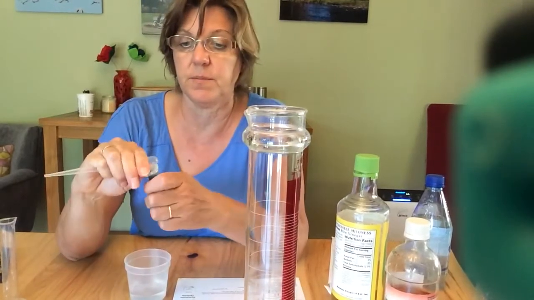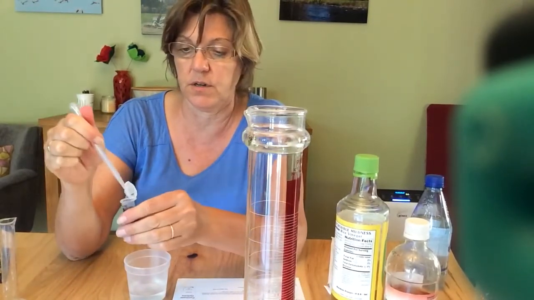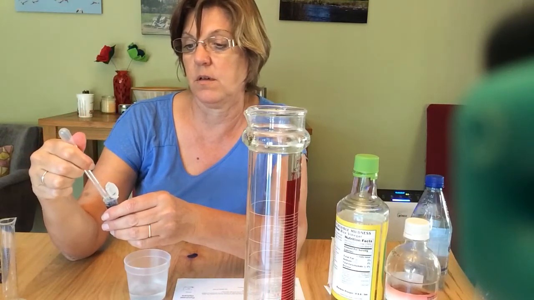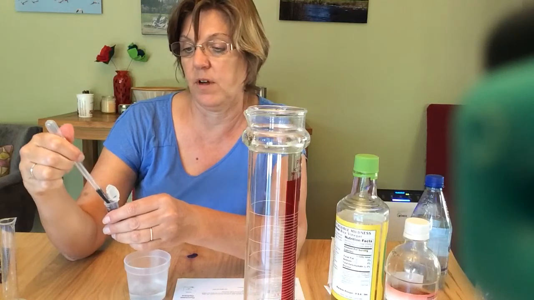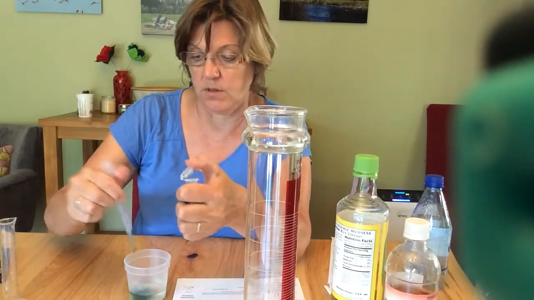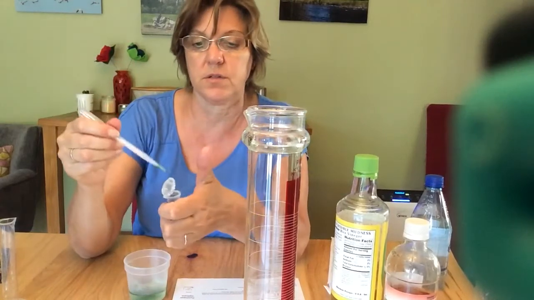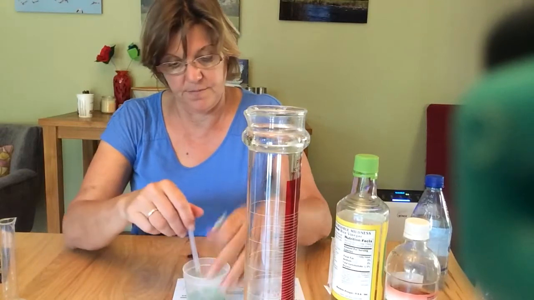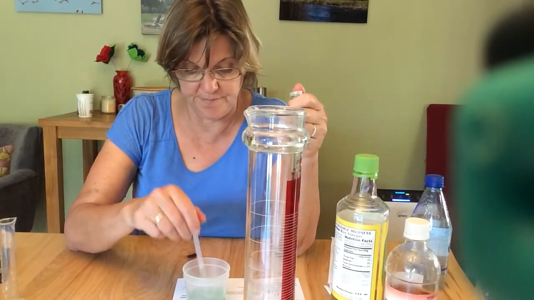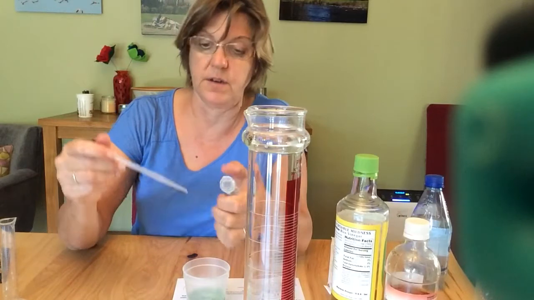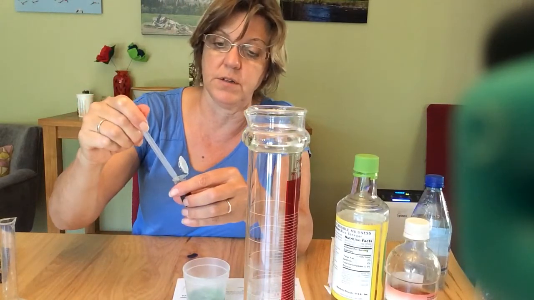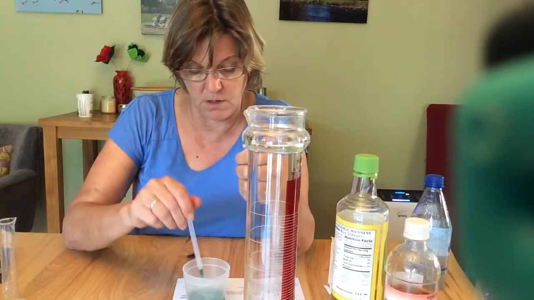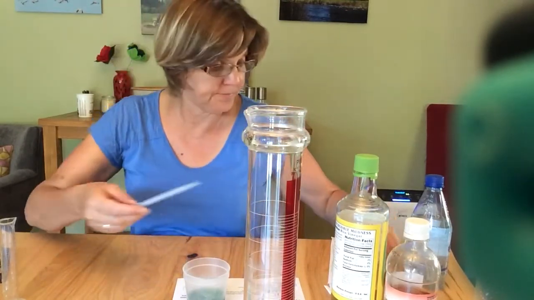I'm going to add some pH indicator. This is called universal indicator. I'm going to add 0.5 milliliters. These pipettes have little marks on them. I just want to see if 0.5 is dark enough. You know what, I'm going to add another 0.5. I'll add a milliliter total because I want to see a nice dark color. Okay, that's a better color.